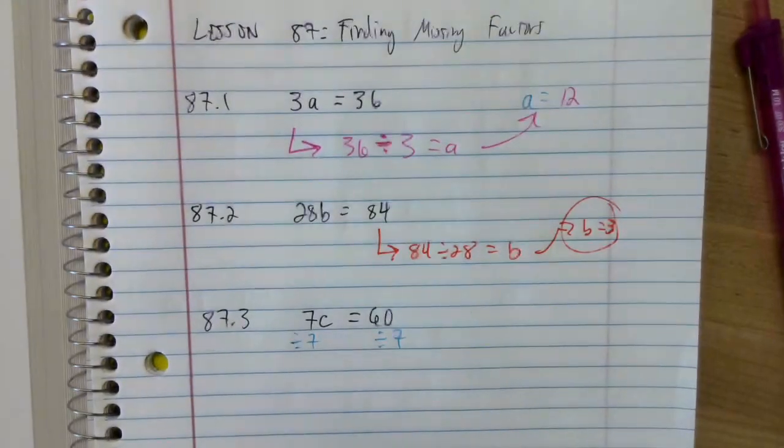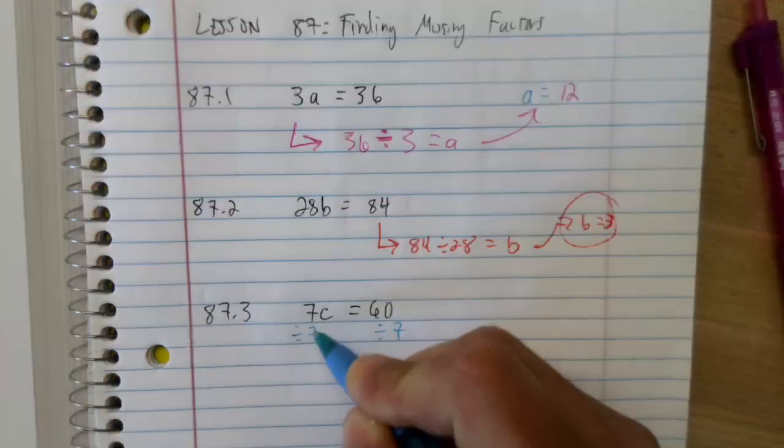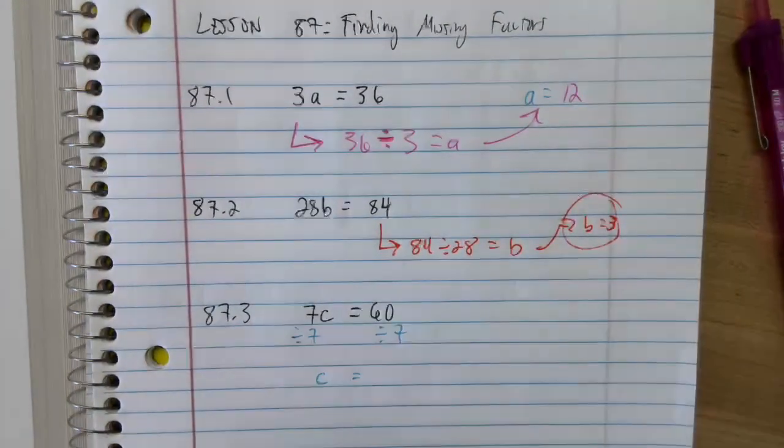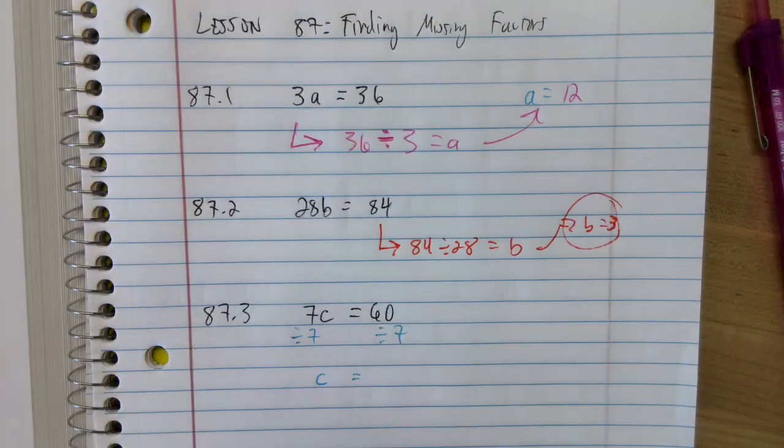Why do we do that? Well, that's because of what Macy said, that they're opposite operations. They solve each other's problems. Don't believe me? Well, what's 7 divided by 7? And 1 times c is just itself. So you see that it got rid of the 7 on that side.